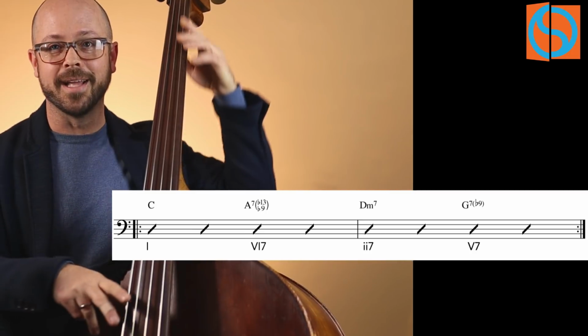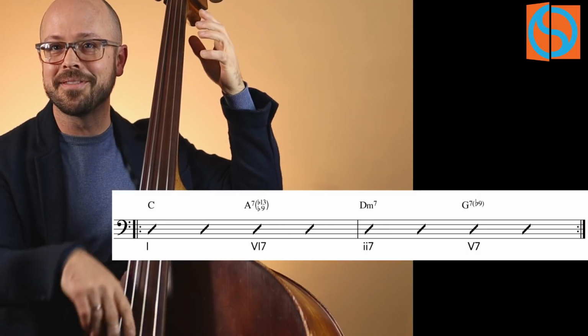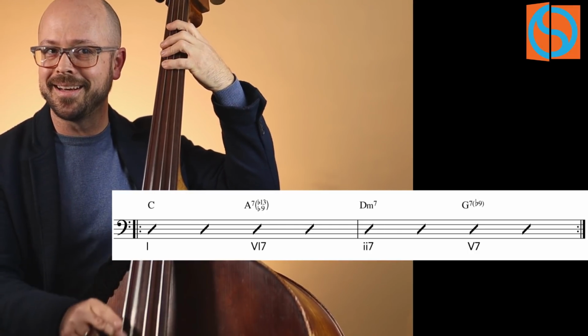I'm gonna add some roots. So it's got a different thing to it. This sounds different too, right?